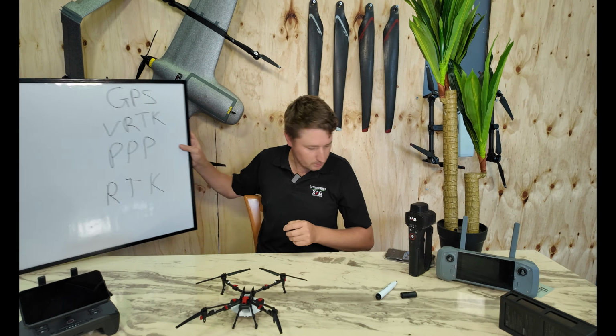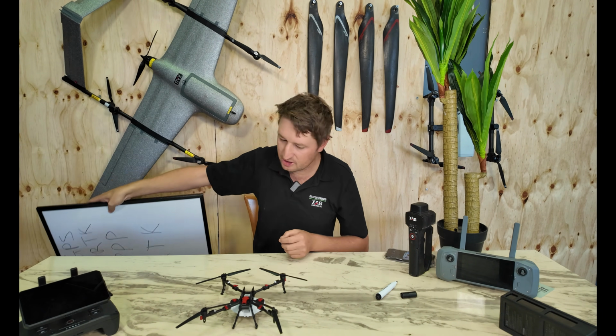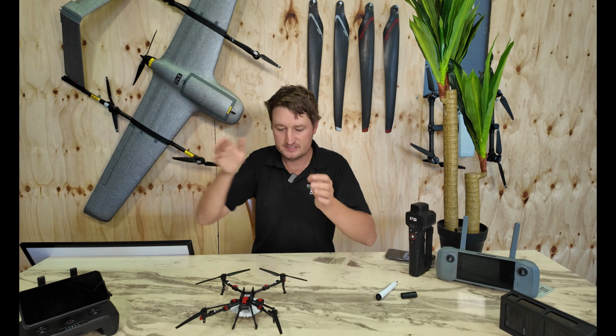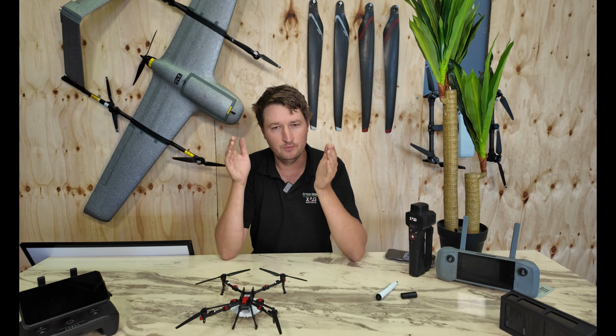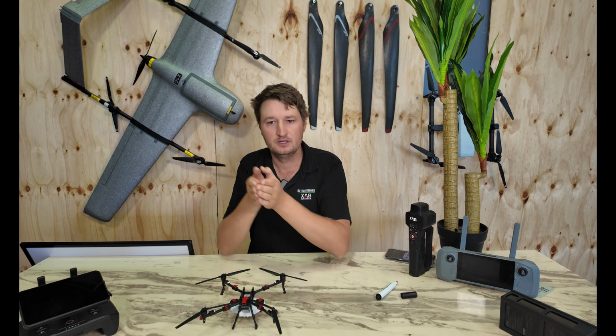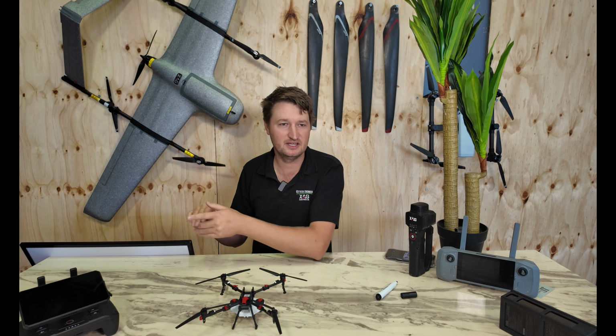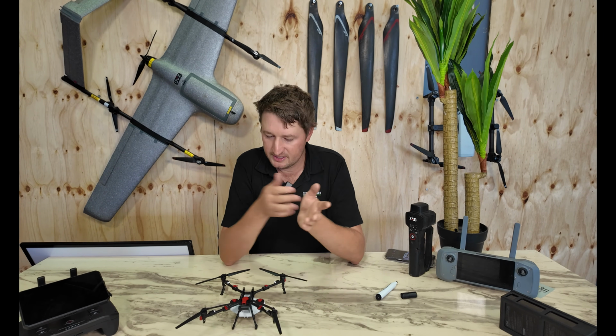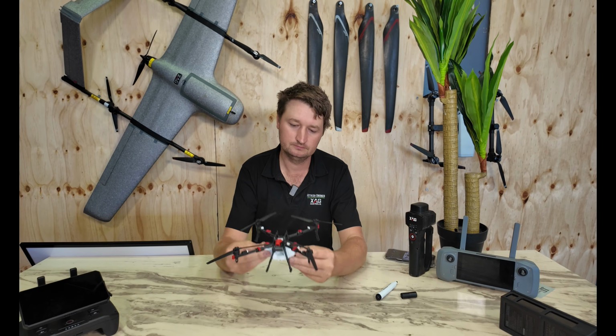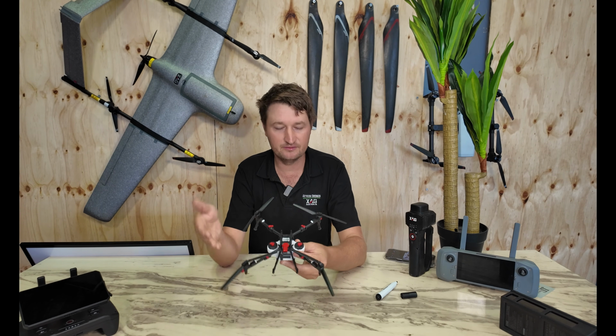So, what it is, virtual RTK is something XAG brought out purely because people wanted a more accurate GPS, but they didn't want to set up a base station or pay extra for a base station. So what it is, the drone is gathering points.